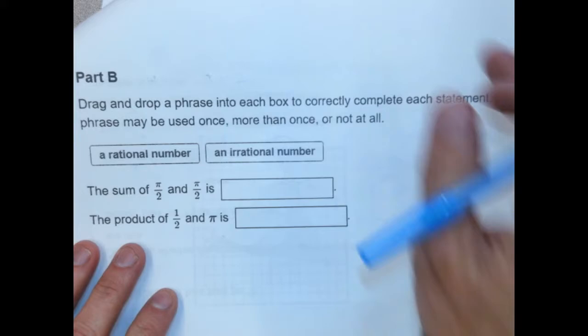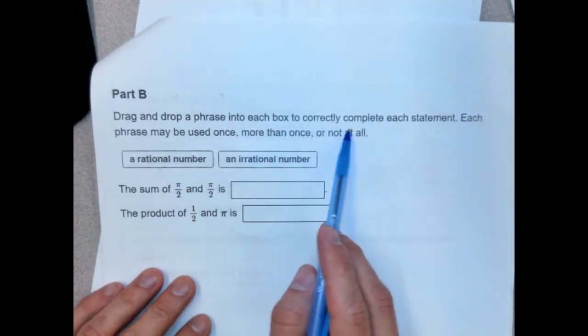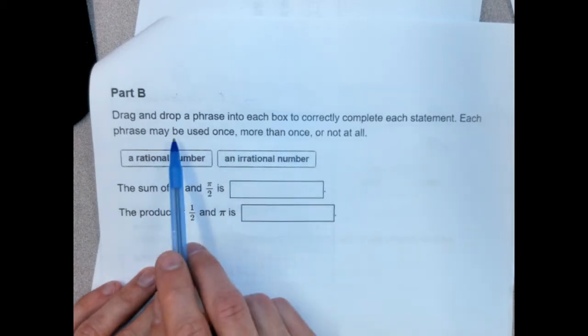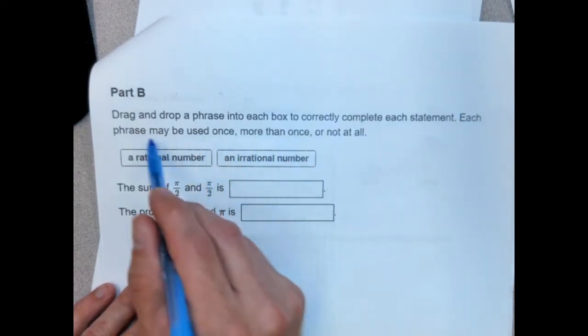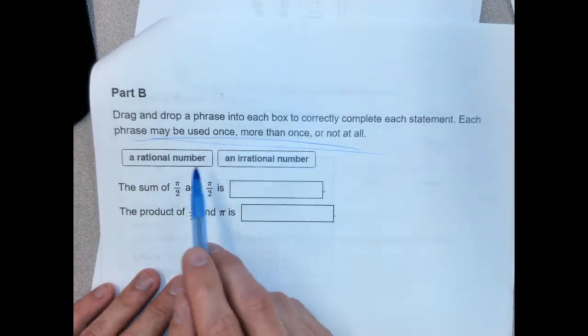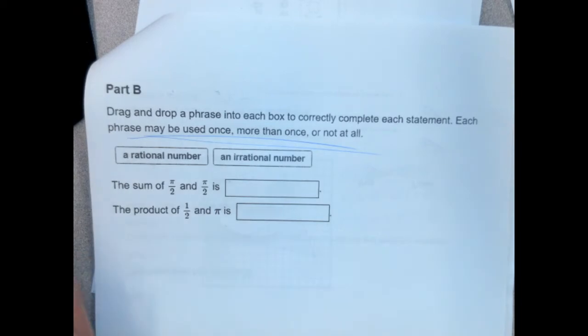All right, let's try part B. Here they actually give us the examples. Drag and drop a phrase into the box to correctly complete each statement. Each phrase may be used once or more than once or not at all. Okay, so you don't need to use both of these. That's the important part. A lot of students, when they took this, thought you had to use one each, which is not the case because you're actually going to use the same one twice.